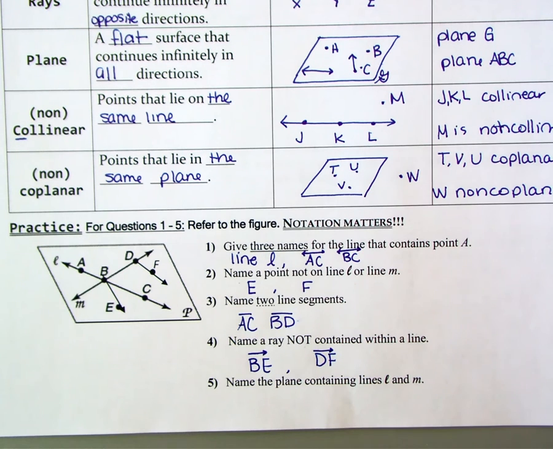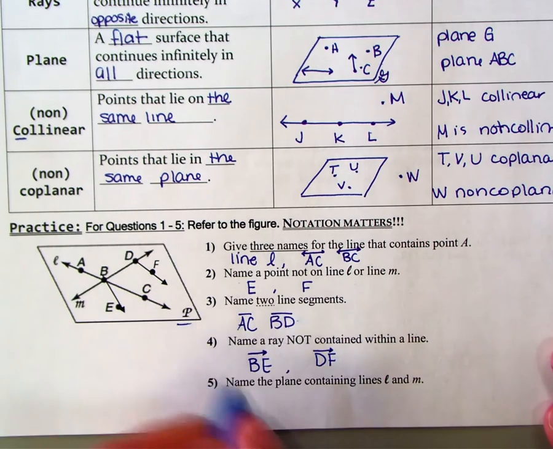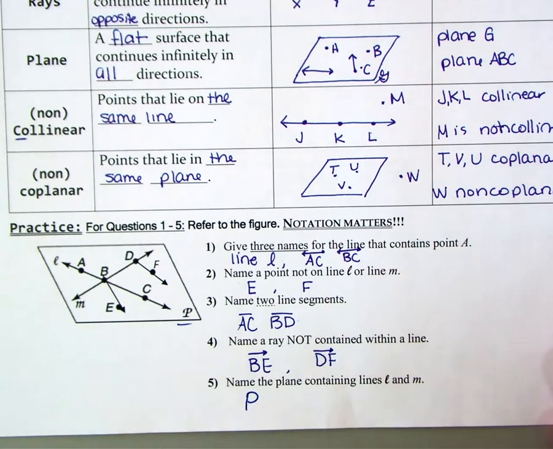And then finally, name the plane that contains lines L and M. Well, the plane is plane P. And we just use the letter P.